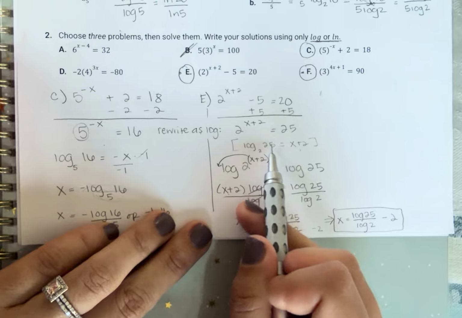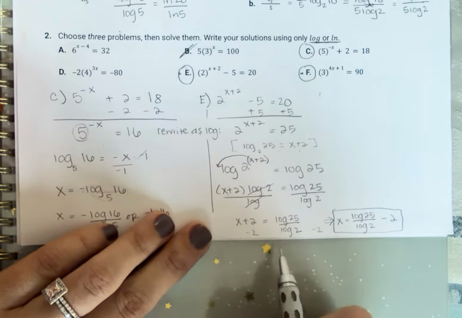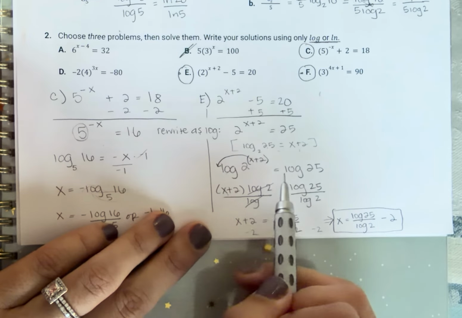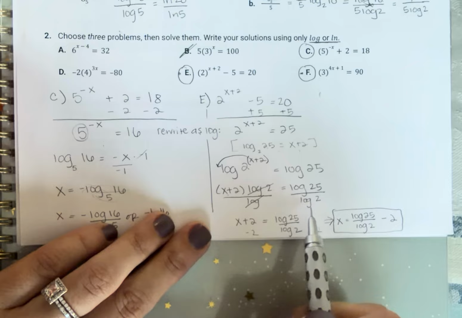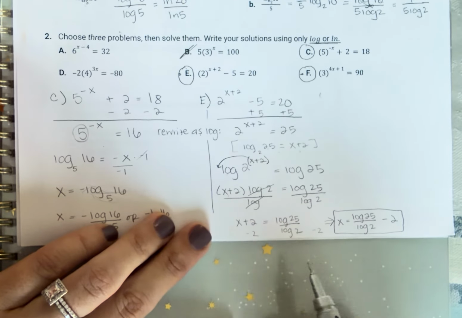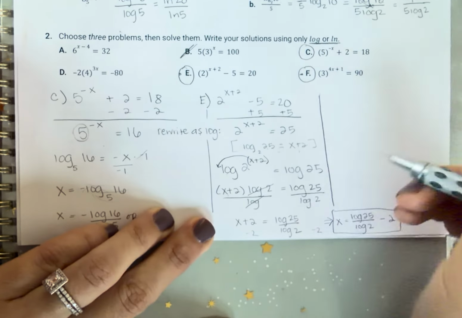I would have subtracted 2, kept it separate from the 25, and then I would have used the change of base formula. And again, if you did ln instead of log, everywhere I have the word log, you would have ln. Everything else would be the same.